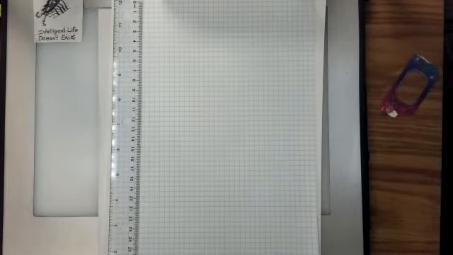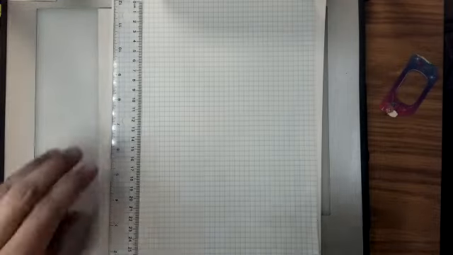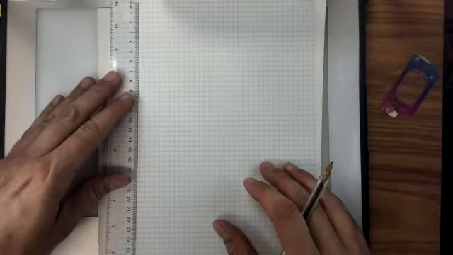All right, so we're going to graph the lab data from yesterday, calculating the moment of force for the door.